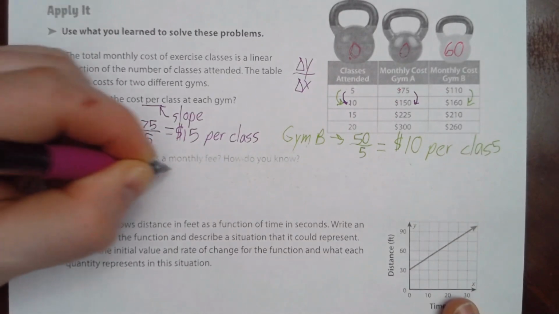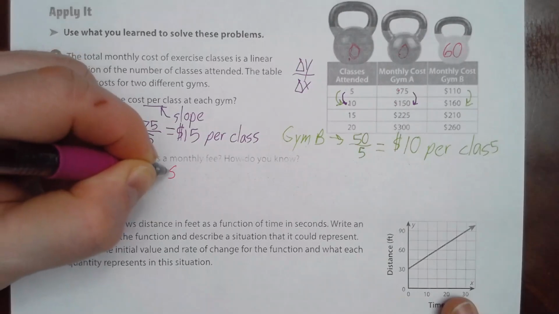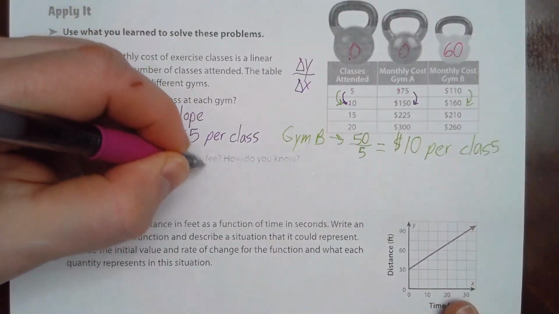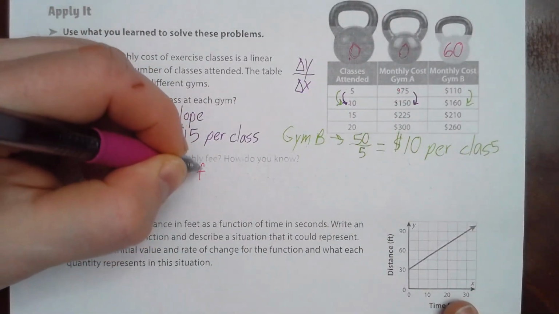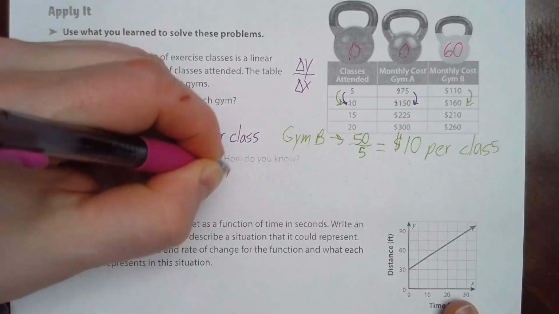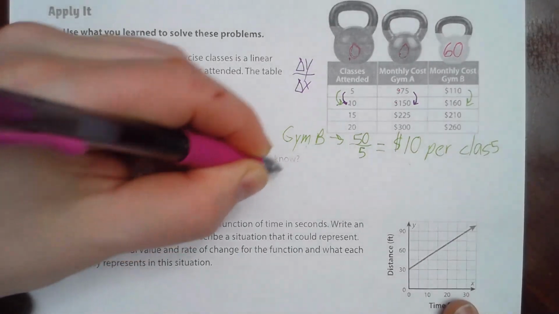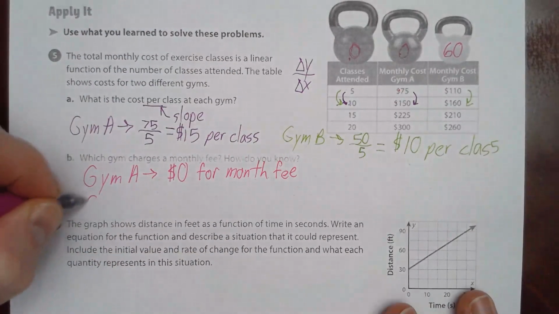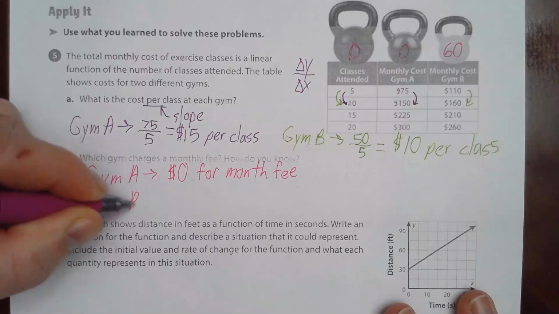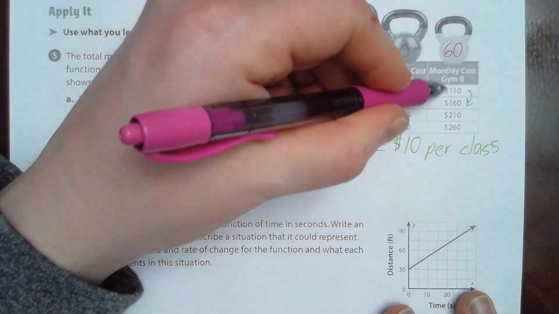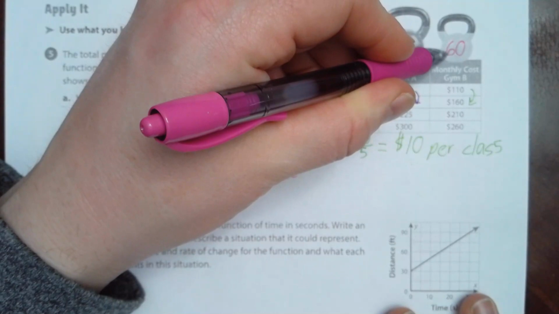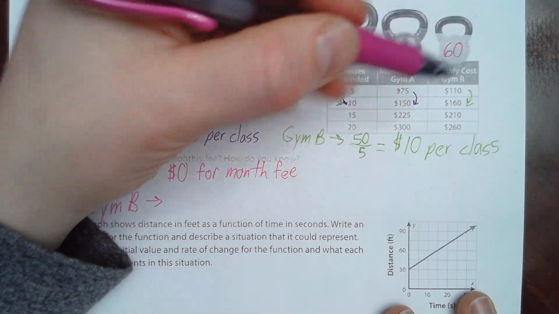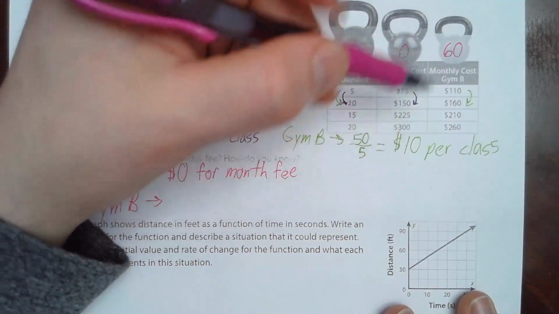So let's say this, gym A, it costs $0 for the monthly fee, or we could say there is no monthly fee. But if we look at gym B, we see something different, right? We went down 50, down 50, down 50. It looks like having taken 0 classes that they already paid $60, and then they started paying $10 per class.